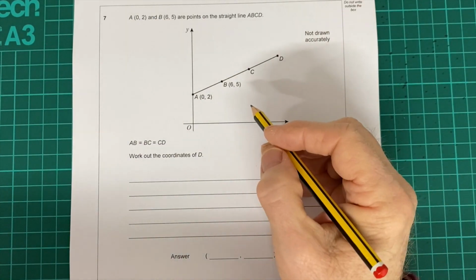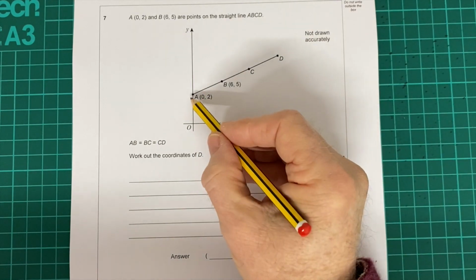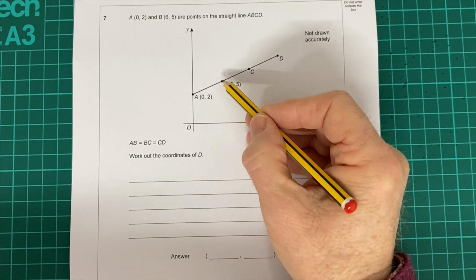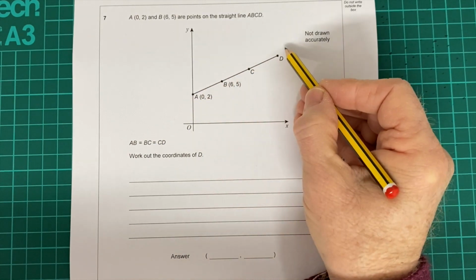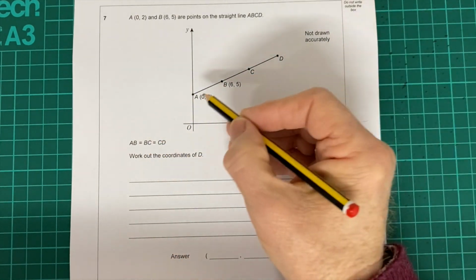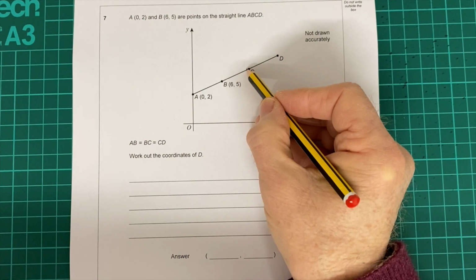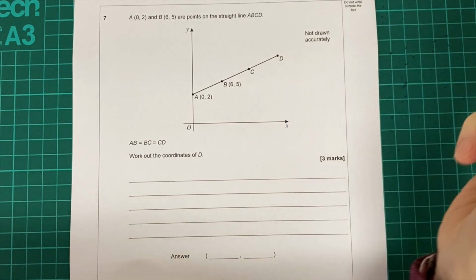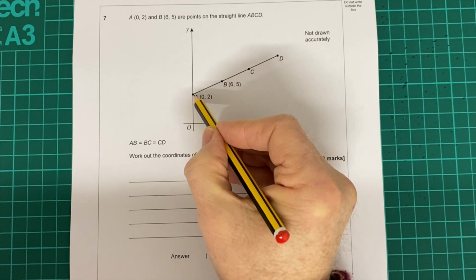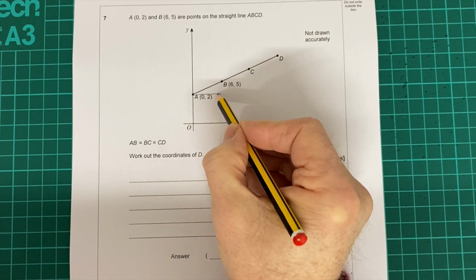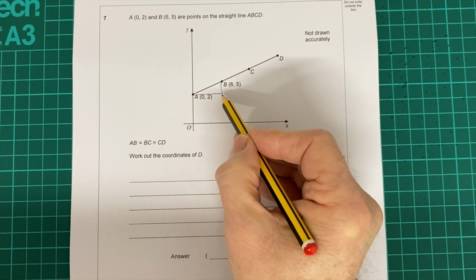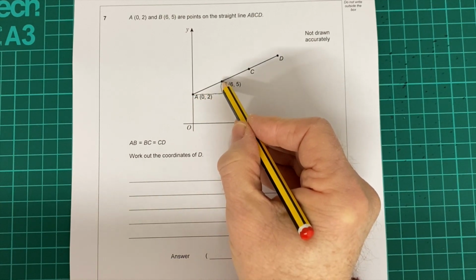Okay, question 7. A is at (0, 2), B is at (6, 5), and they're points on the straight line ABCD. It says that AB is equal to BC, and that's equal to CD. Work out the coordinates of D. Well, let's consider how we would get from A to B. We would go 6 in the x direction and 3 in the y direction.